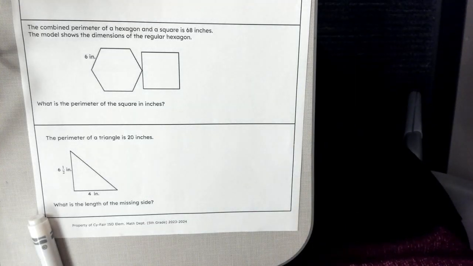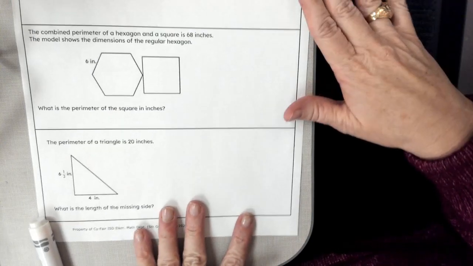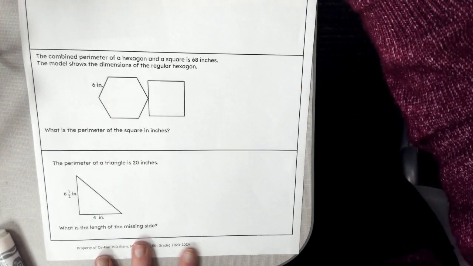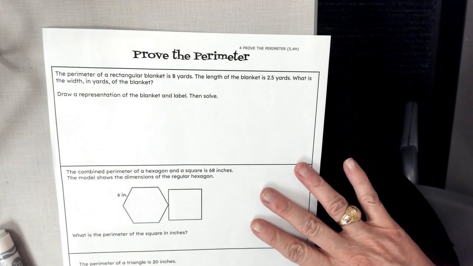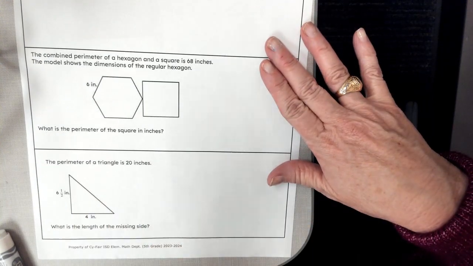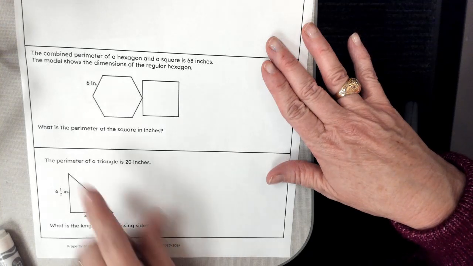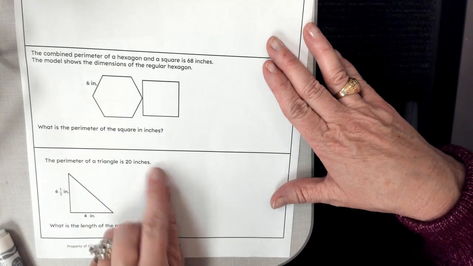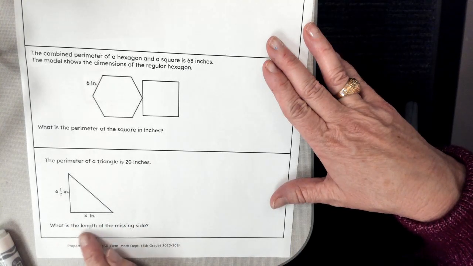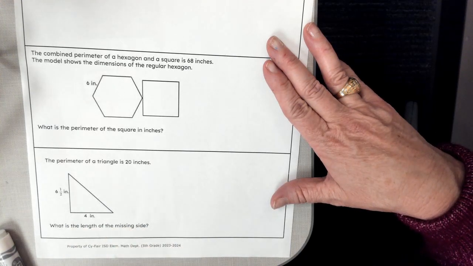Alright, so I'm going to walk you through Prove the Perimeter in case you left early or you didn't get the notes or you just want to recap this to just have a better understanding. So the paper looks like this at the top, and one thing that you were supposed to find out was the perimeter of the triangle is 20 inches, and so you want to know the length of the missing side.